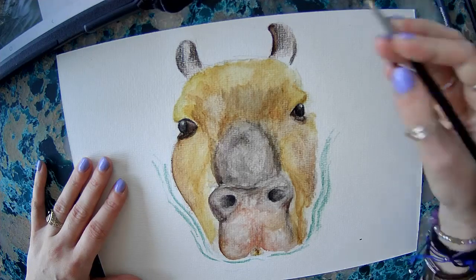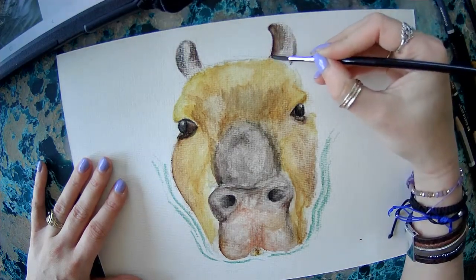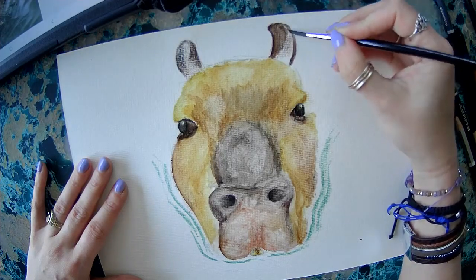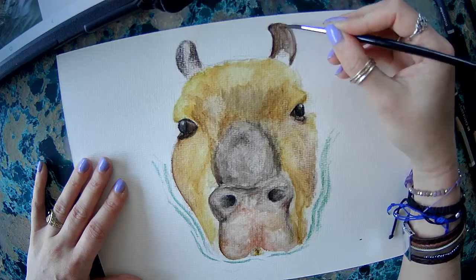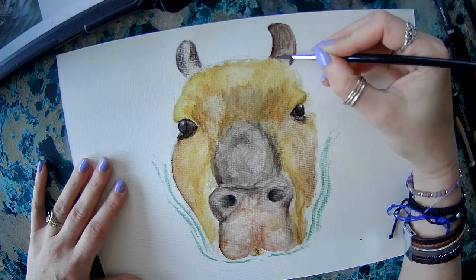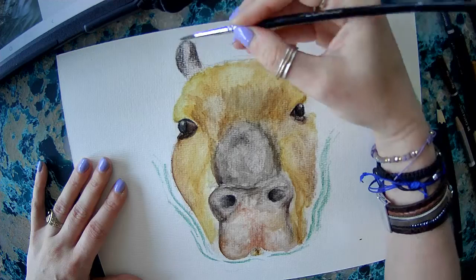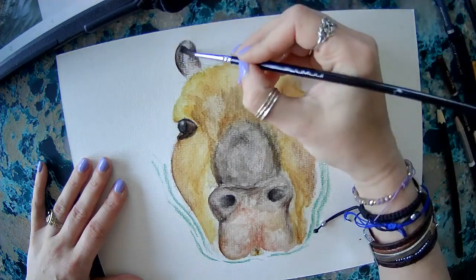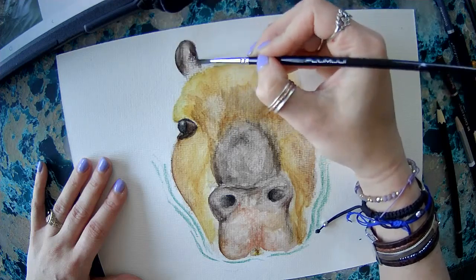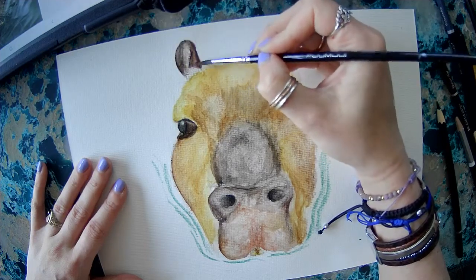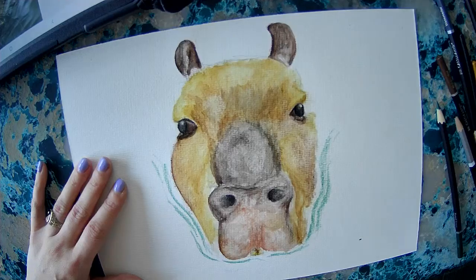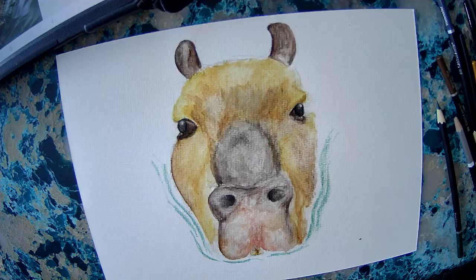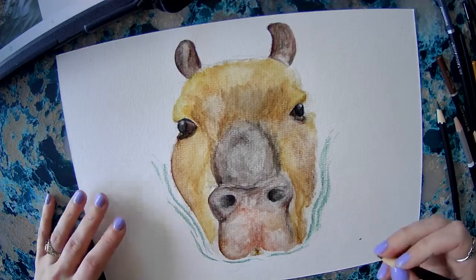Wrong paintbrush, that's too small. So now I can go in with pencil lines.